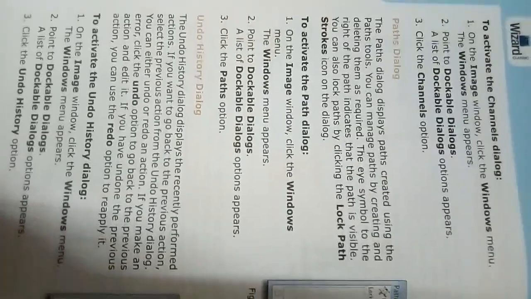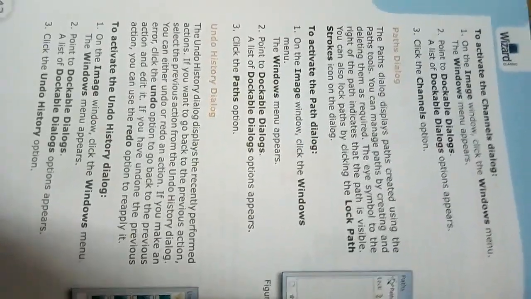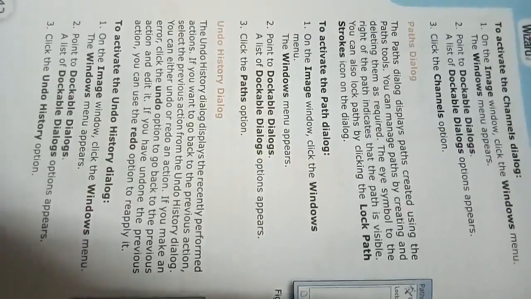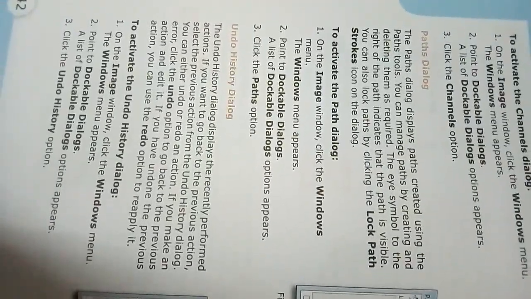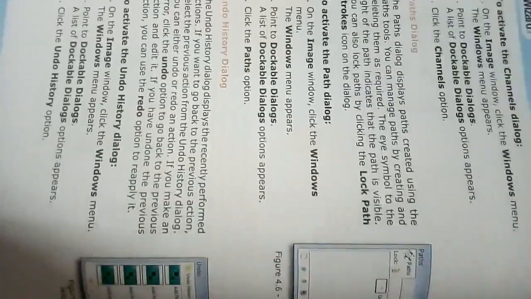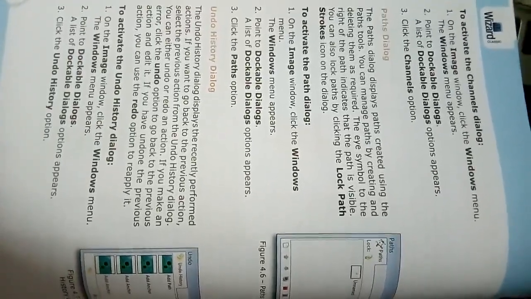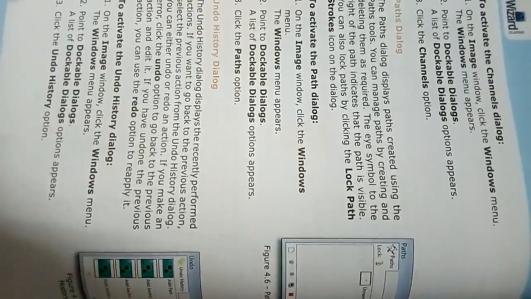Now next one is path. Path means, actually, the path dialog is used to control the paths which are created by the path tools. Through the path tools you can create paths, and you can manage these paths by creating and deleting them as per your requirement.